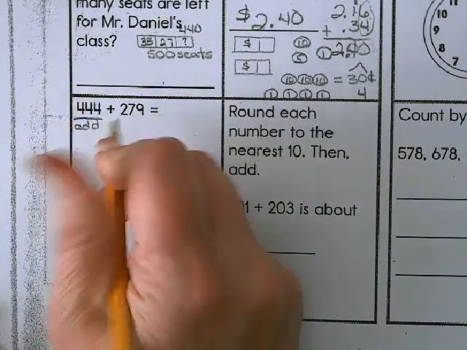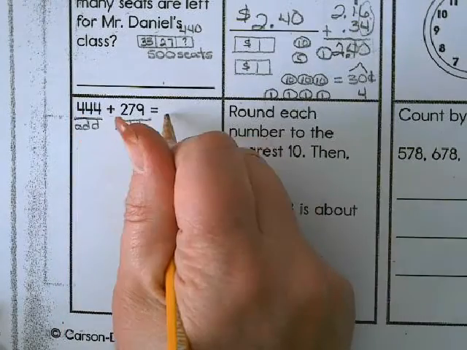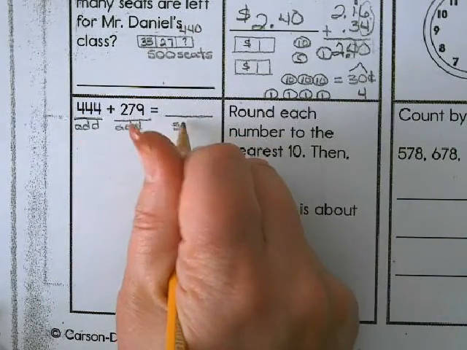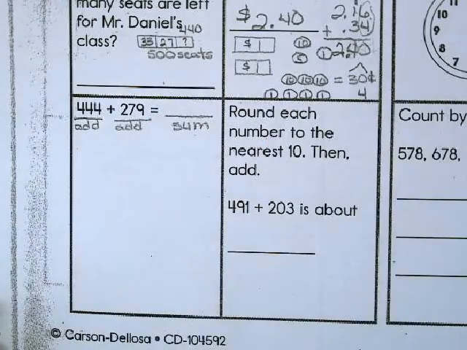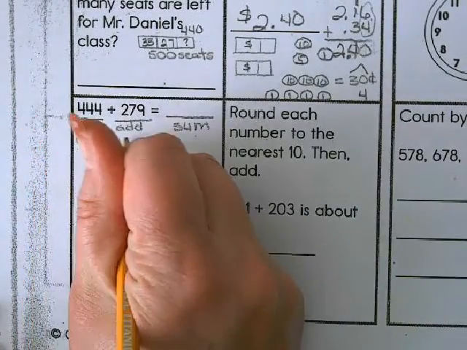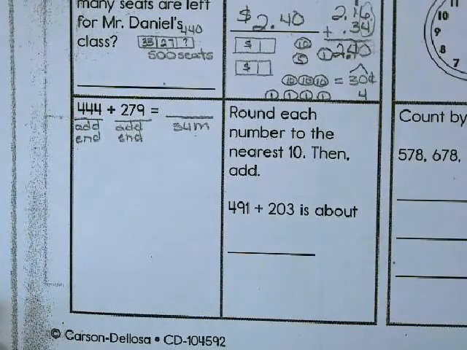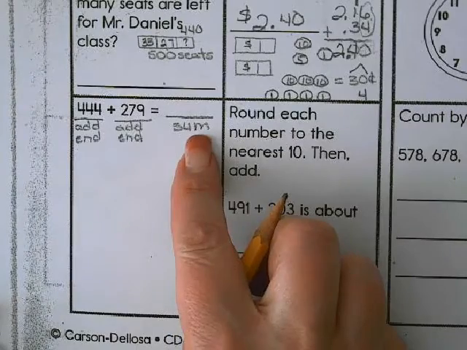We are going to take this addend, we call this an addend because we add it, and we put those together and find a sum. It's called a sum. So this is called an addend and an addend. And when I put my addends together, I get a total sum.